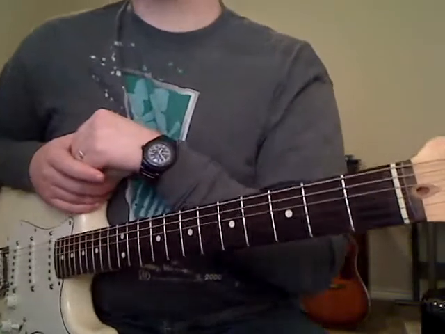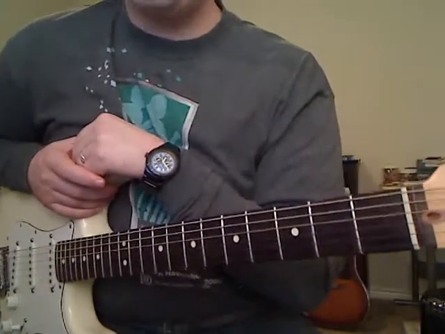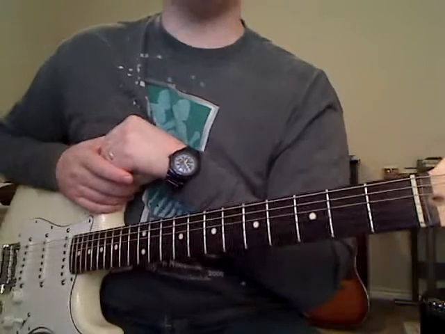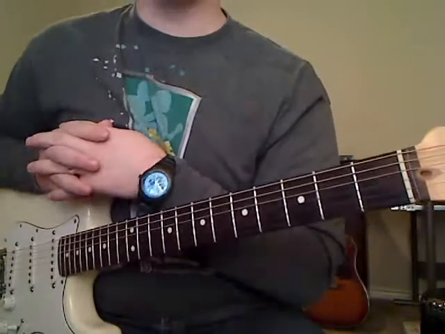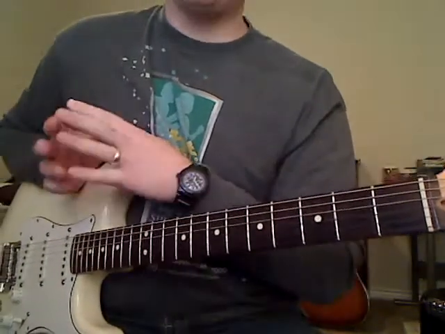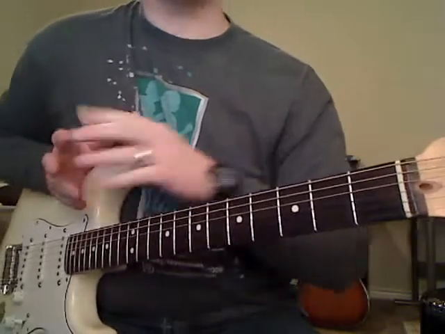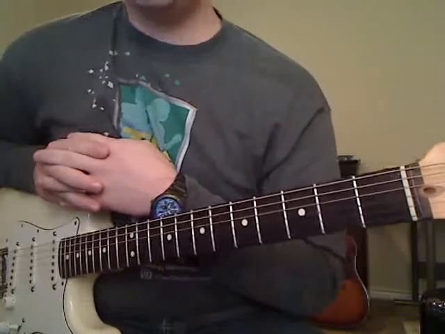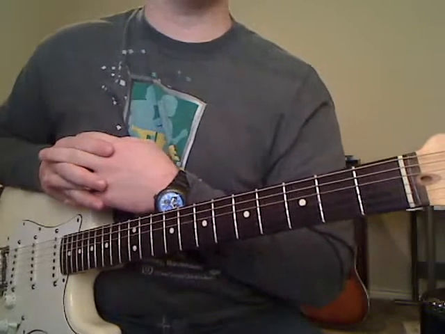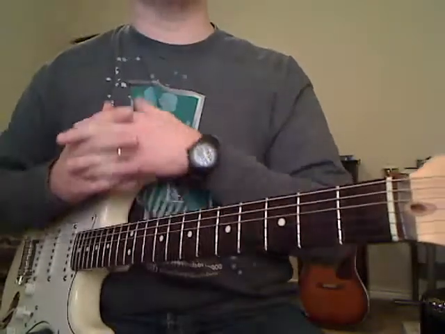Today we're going to start The Pretender by the Foo Fighters. Now, the song actually starts out with kind of a more complicated intro than the rhythm that comes right after it. So I'm going to show you that rhythm that starts right after the intro gets done.